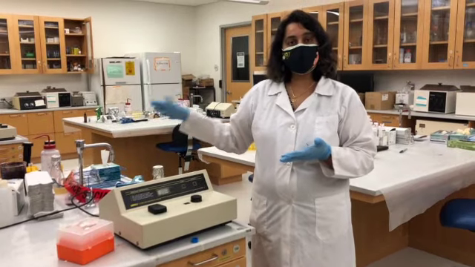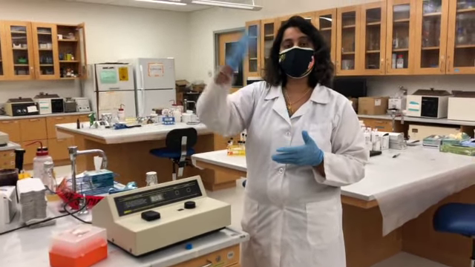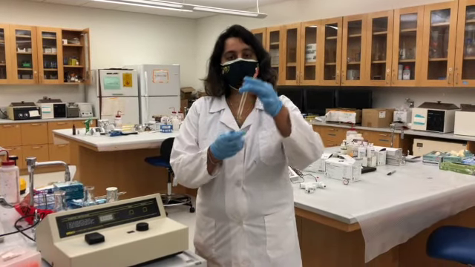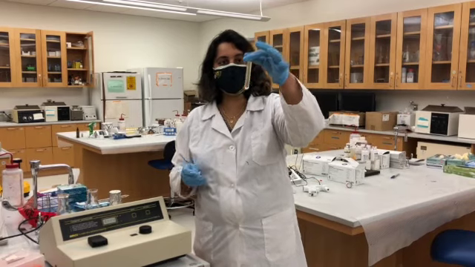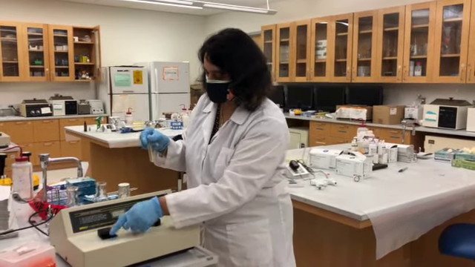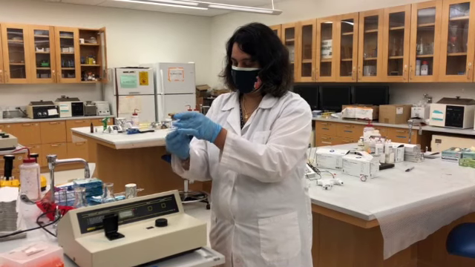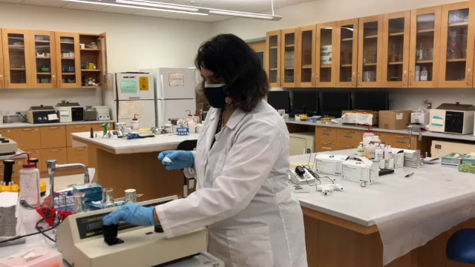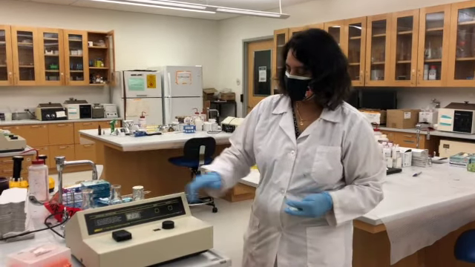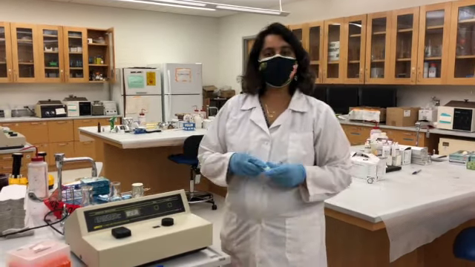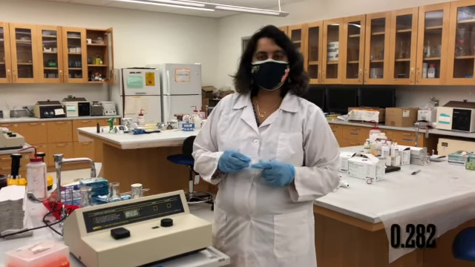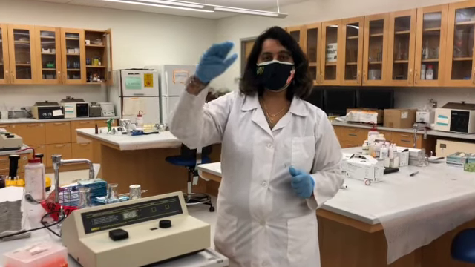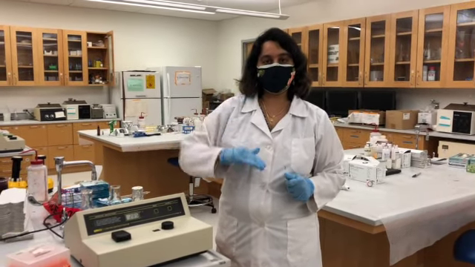I have 2 more readings that would show you how the bacteria is actively starting to grow. Okay, I have the sample after approximately 2 hours. So the bacteria has been growing for 2 hours, and let's take a quick look at the readings. Okay, there you go. You see that the absorbance readings increased from 0.05 to 0.282. So the bacteria is potentially going into the exponential phase.